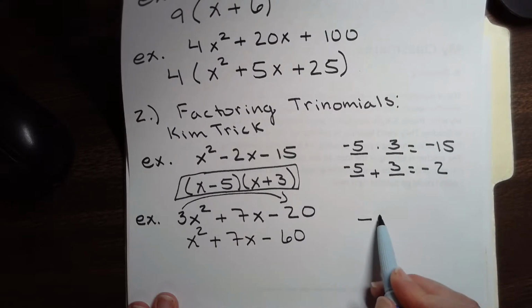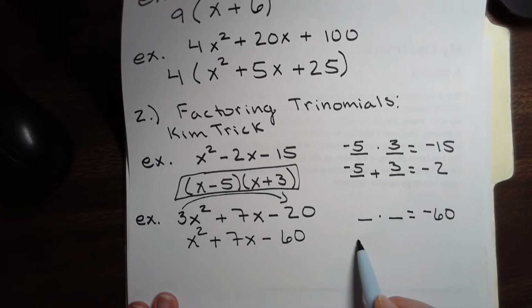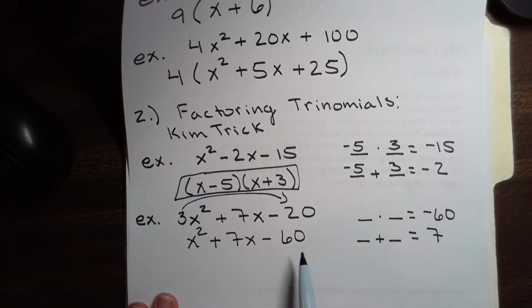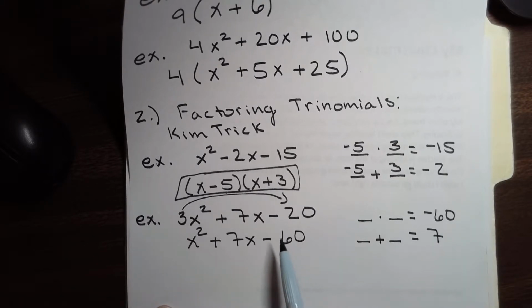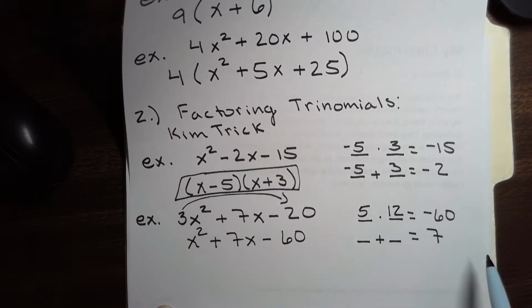So again, we're trying to think of two numbers. When you multiply together, you get -60. And the same two numbers, when you add together, you get a +7. So this one might be a little bit more difficult because this is a bigger number and you have more combinations to get to 60. But in this case, we would have 5 and 12.